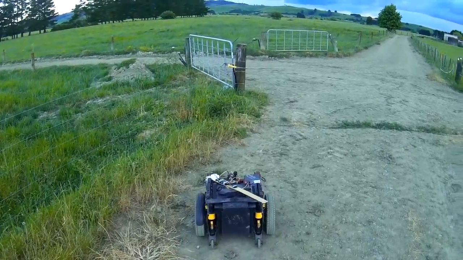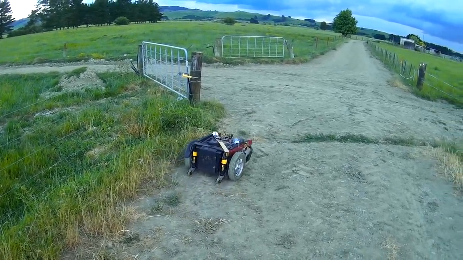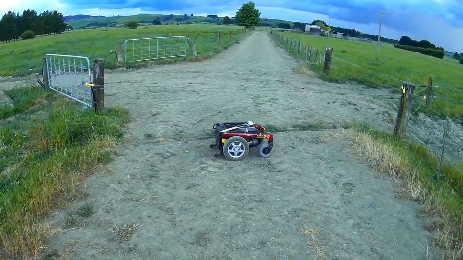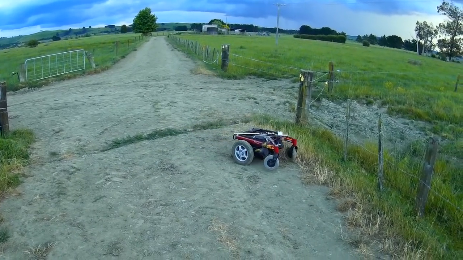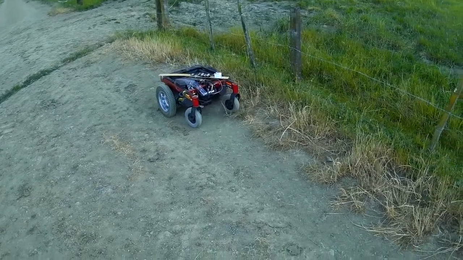I also took it up and down the road a little bit along the edges of the road, so up one side and then back down the other side of the road to try and get an outline of the width of the road.